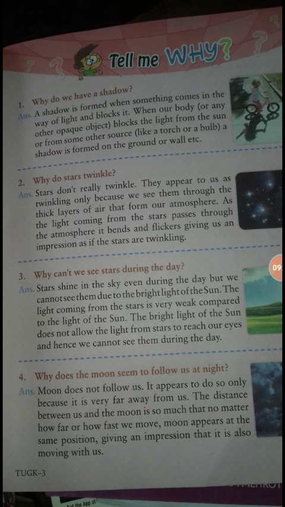There are some questions and answers written on page number 19 of your book. So you should read the question, then learn the answers and understand how the answer is related to that question. Like the first one is, why do we have a shadow? So this is a question, and in this particular question you also get the answer that a shadow is formed when something comes in the way of light and blocks it. Okay, so when our body blocks the light from the sun, it is very simple as that, or from some other source like a torch or bulb, a shadow is formed on the ground or a wall. So this is how the shadow is formed.